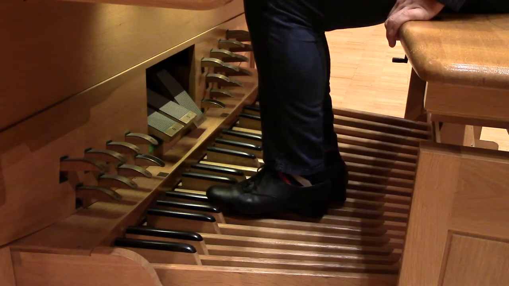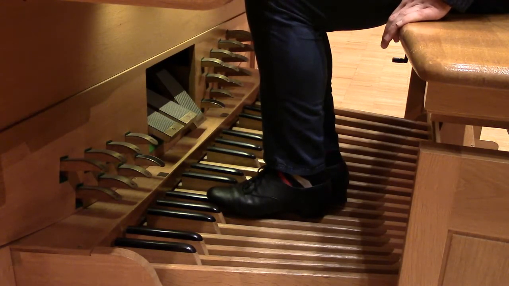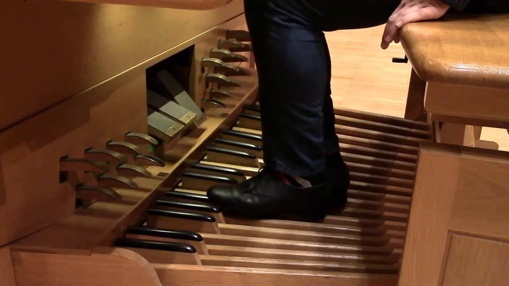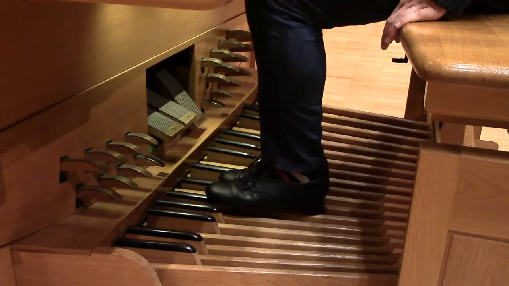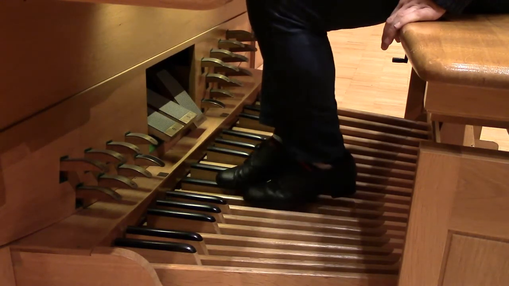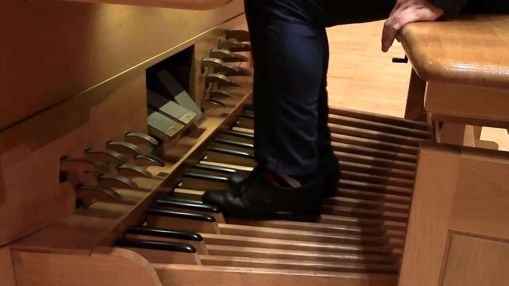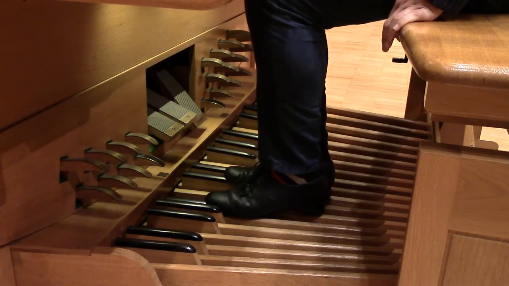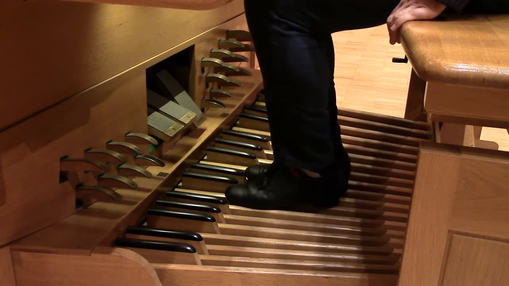The next one is, again, the left foot staying stationary and the right foot going up a half step each time. Very good. Actually, it wasn't just a half step, but it goes between half step and a whole step. So to get your feet used to doing that sort of thing.